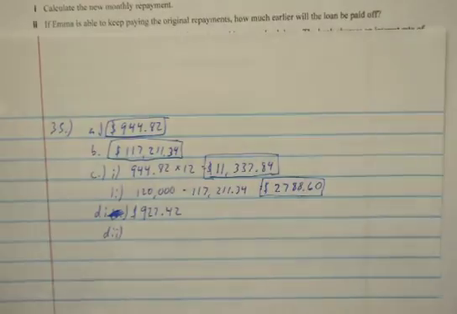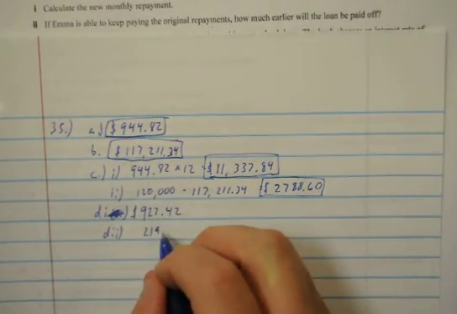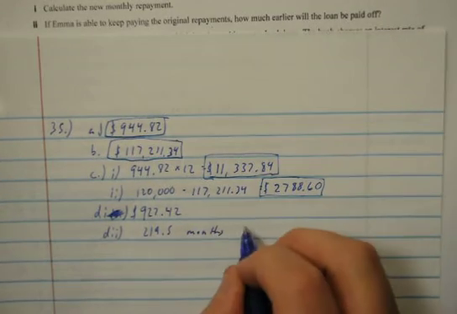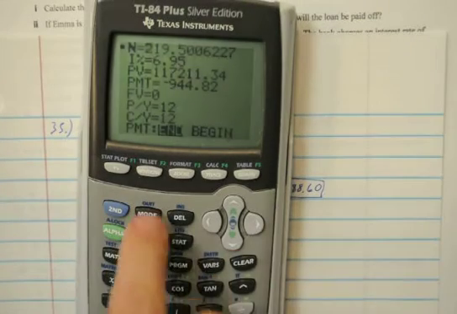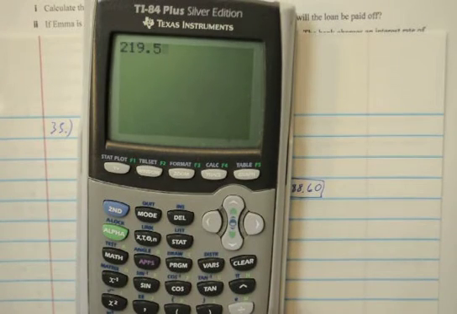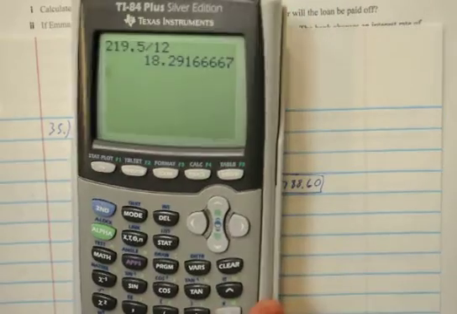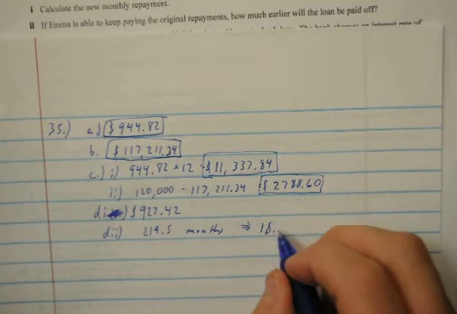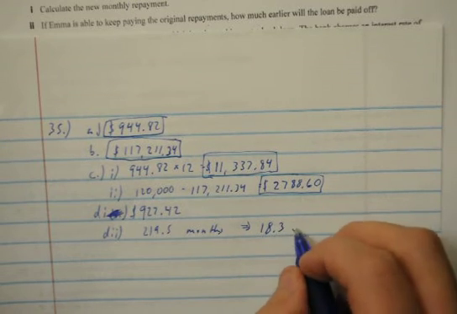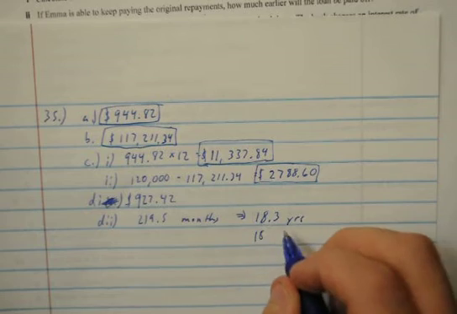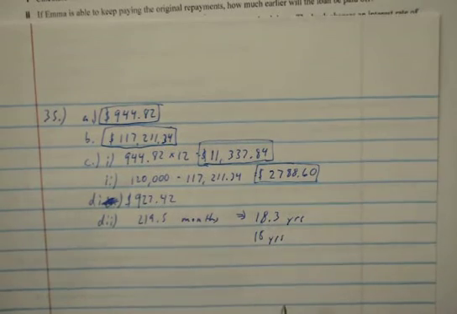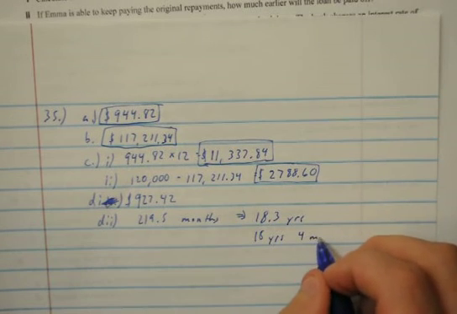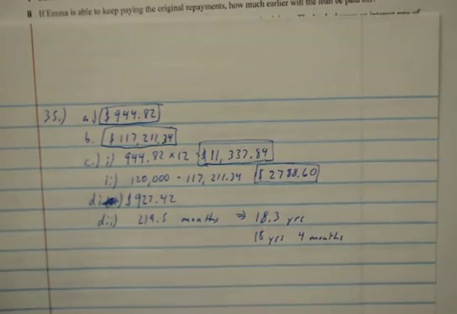219.5 months is what that would be, which would be 219.5 divided by 12, which would be a little over 18 years. So 18.3 years, which would be 18 years, and 0.3 of a year is about 4 months. So 18 years, 4 months.